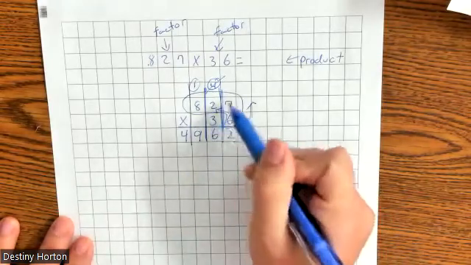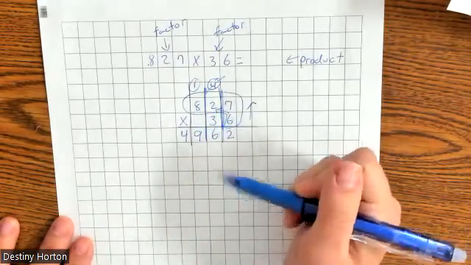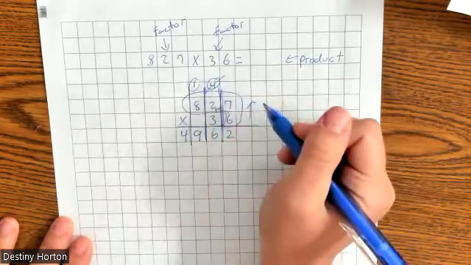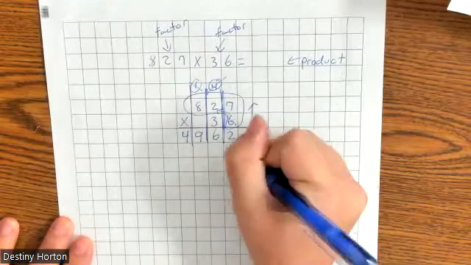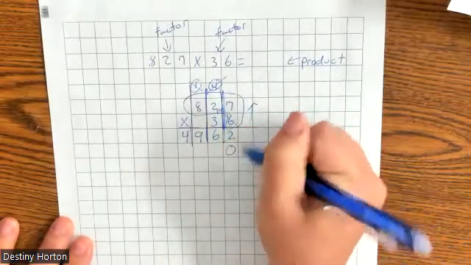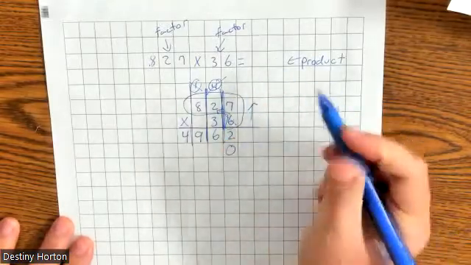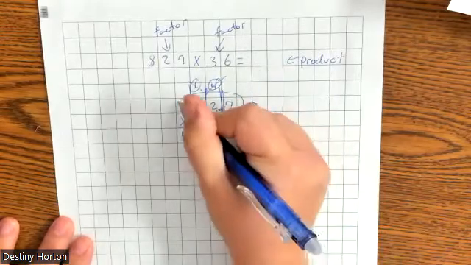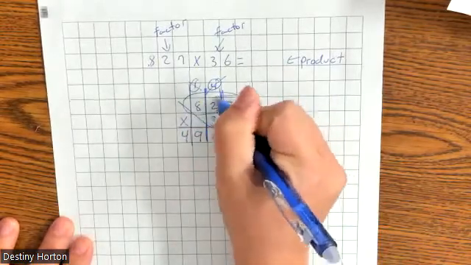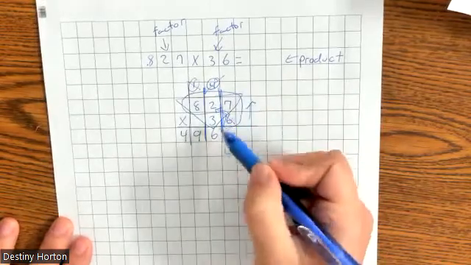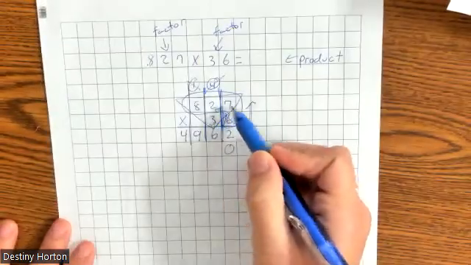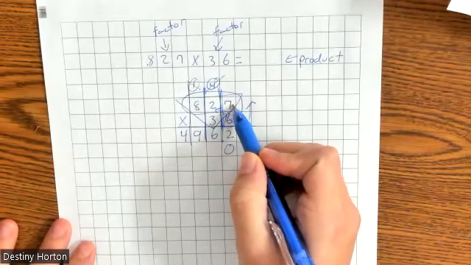I still have to do my 3 times everything on top. But before I do that, I need to cross off the things I don't need anymore. So I scratch, and then I lay an egg to remember I'm done with the ones place. So now I can do my 3, or my tens place, times everything on top. So it's what we call the pizza. So I'm going to do my 3 times 7, which gives me 21.